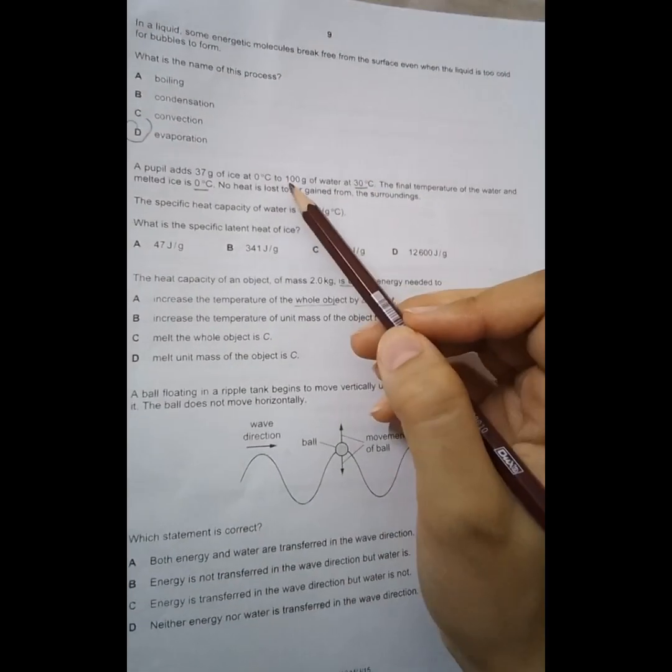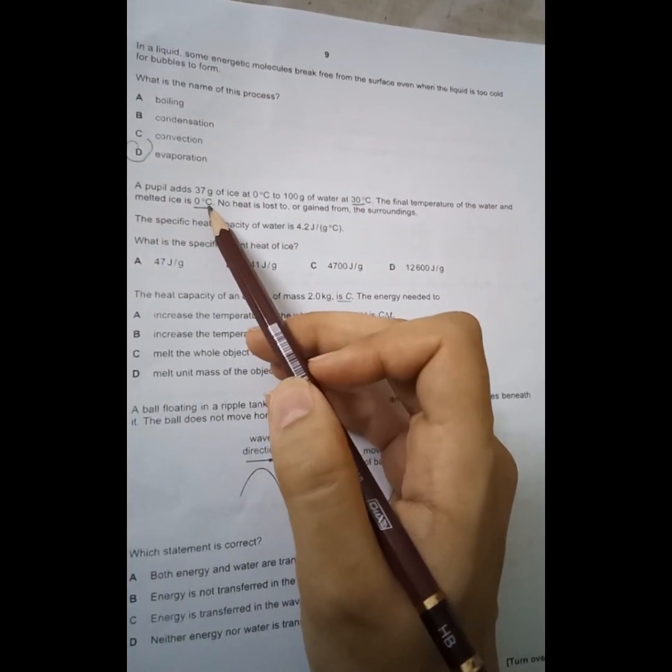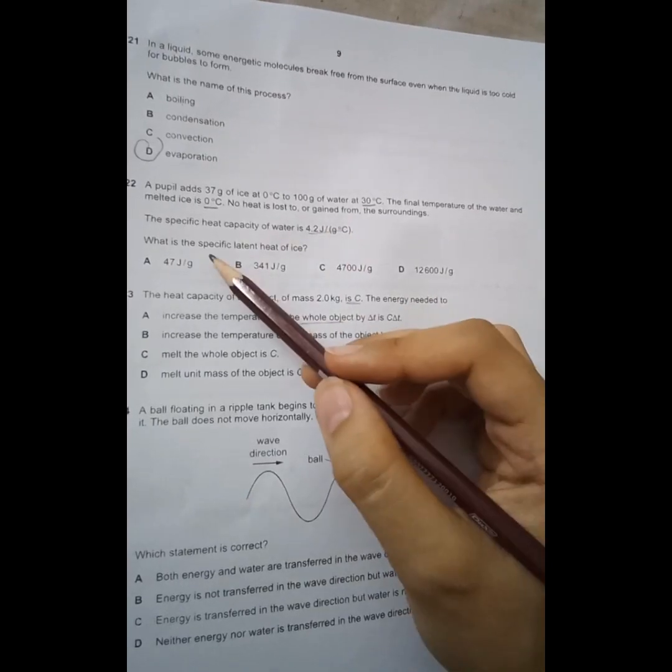A pupil adds 37 gram of ice at 0 degrees Celsius to 100 gram of water at 30 degrees Celsius. The final temperature of the water and melted ice is 0 degrees Celsius. No heat is lost to or gained from the surrounding. The specific heat capacity is 4.2, and we have to find the specific latent heat. Pretty simple. So let's do it step by step. We have two things. We have water and we have ice. But the energy which is going to be emitted and transferred is going to remain the same. So let's start off with water.